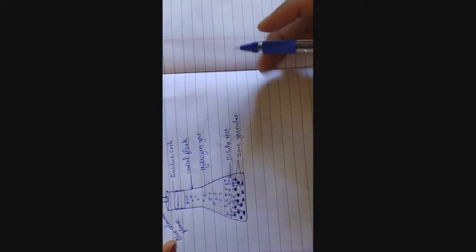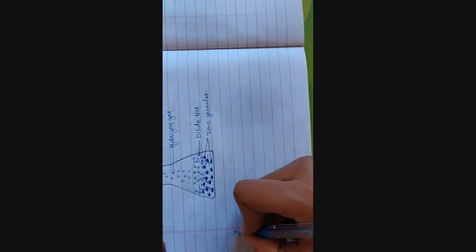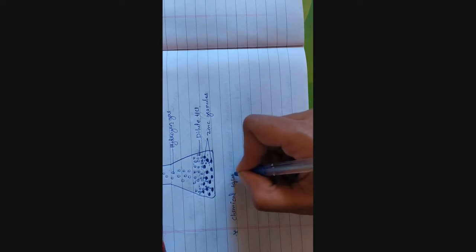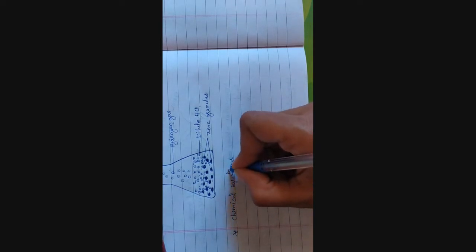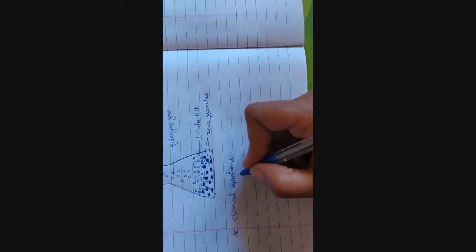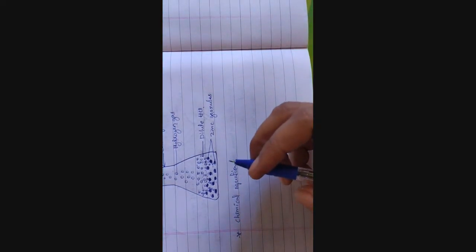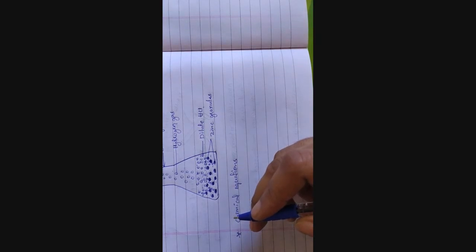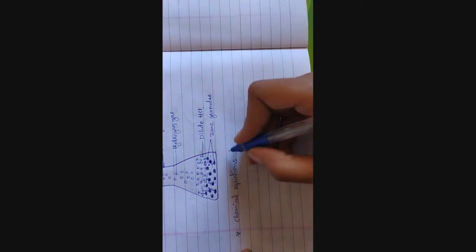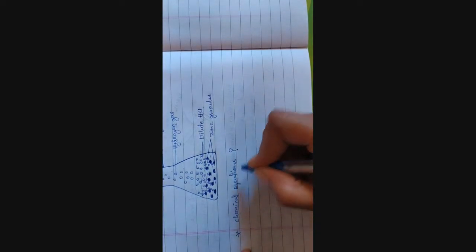Now we will try to write the chemical equations for the reactions which are observed in the above three activities. Before writing the chemical equations for the chemical reactions in the above three activities, let us know what a chemical equation is.